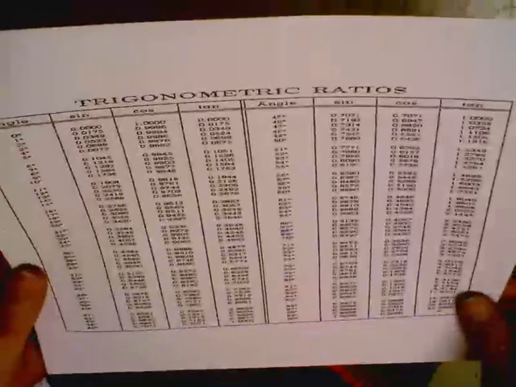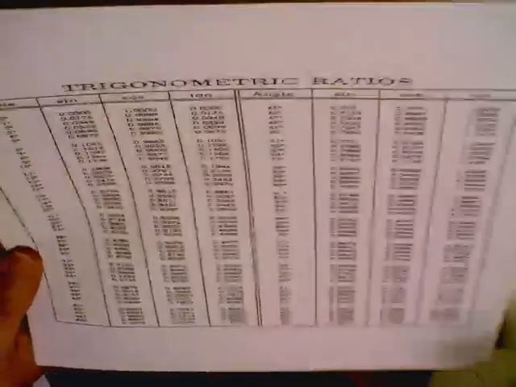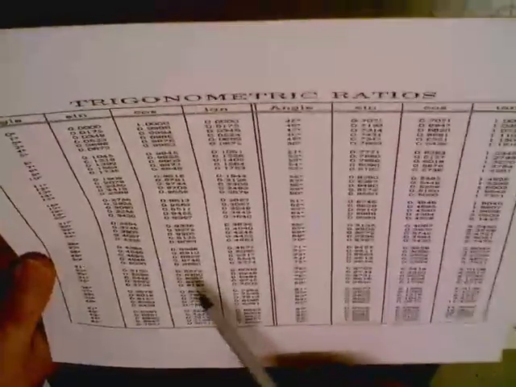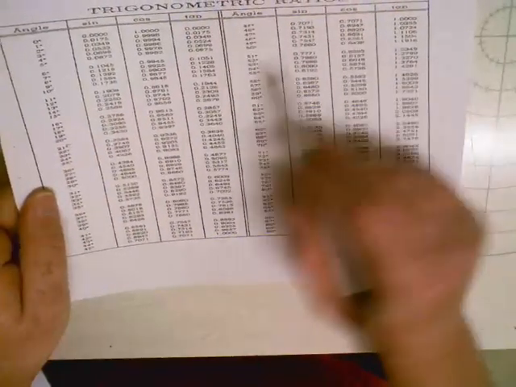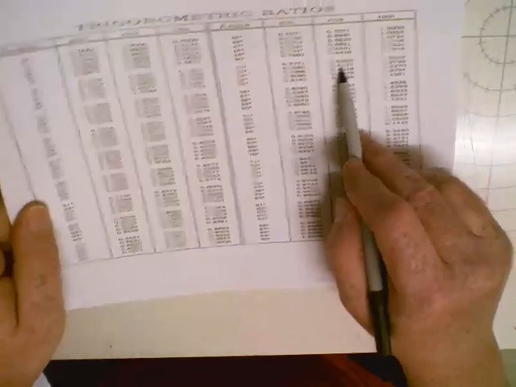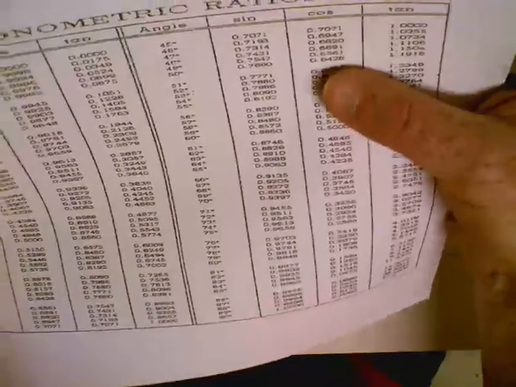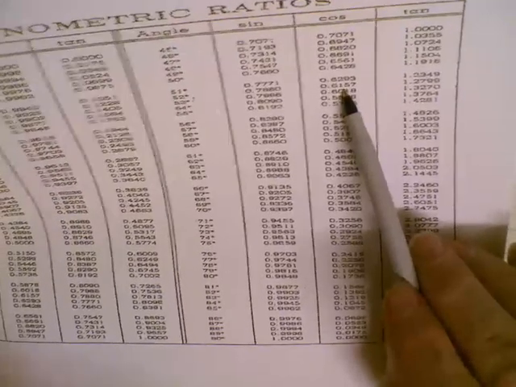Another way you could do it, if you don't have a calculator, is this chart. And I know you can't hardly see this chart, but this is what I used back in the dinosaur days when I was doing this stuff and we didn't have calculators. This chart has it all printed out. What if we look at 52 degrees? If I go over here to 52 degrees and we did the cosine, that's the second column. Right there, it says 0.6157. So it's got it all printed out.